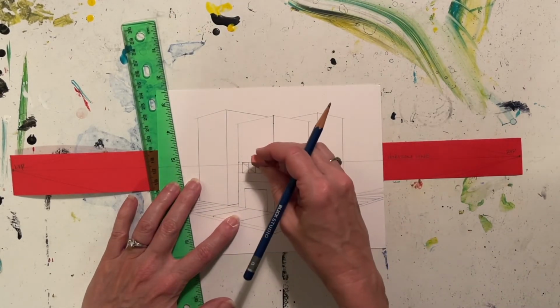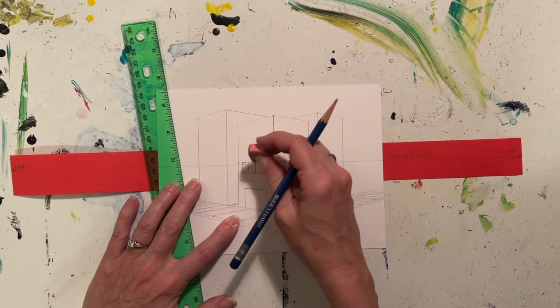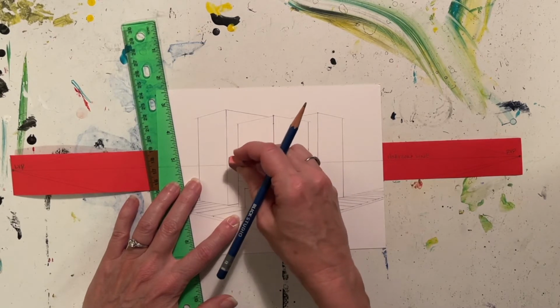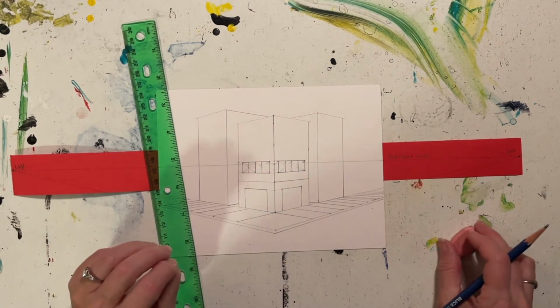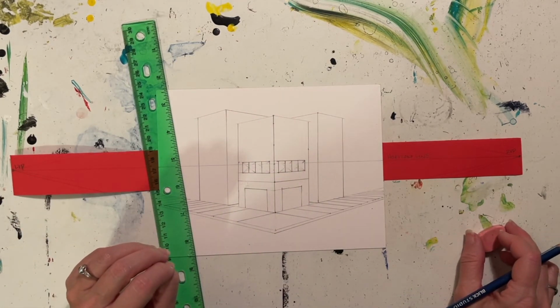So now when I erase my construction lines, I have 4 windows that are all the same size that are properly distorted according to the laws of 2-point perspective.